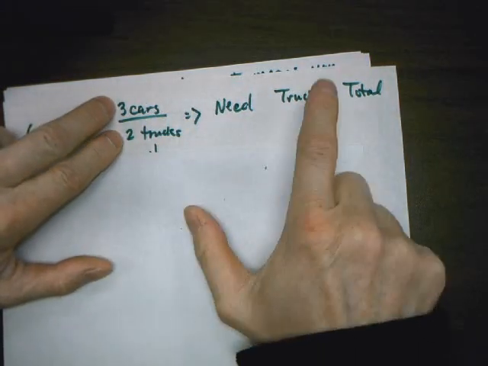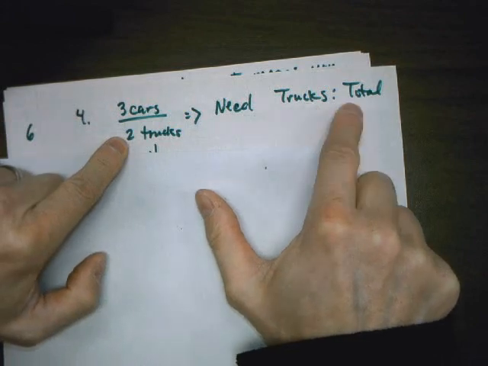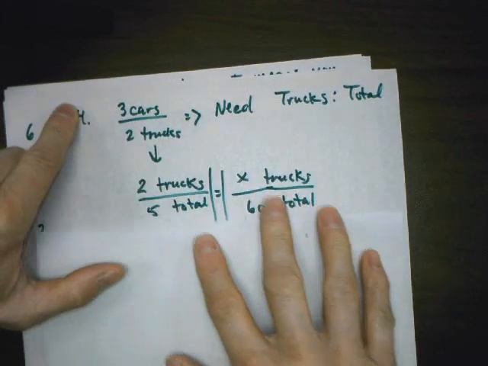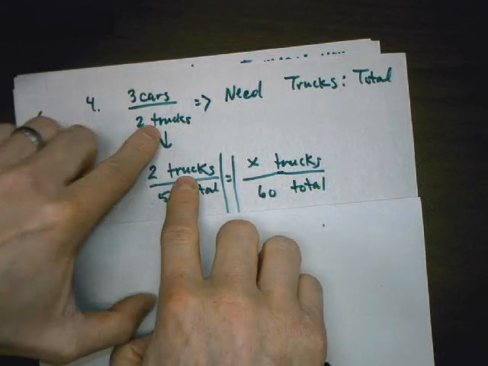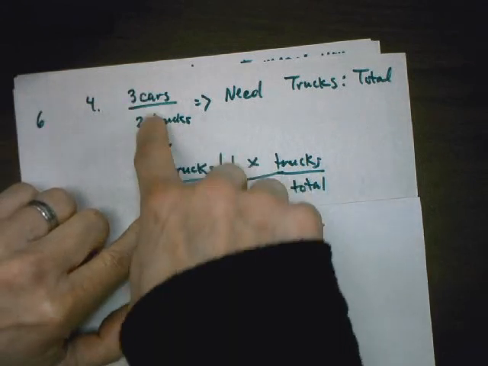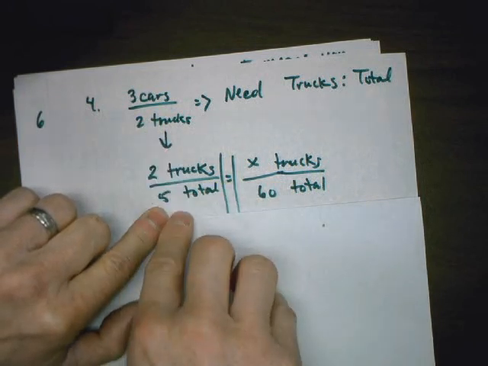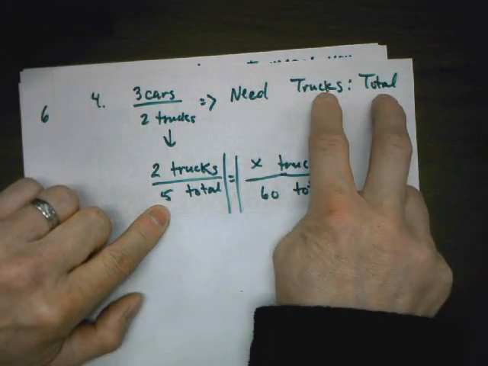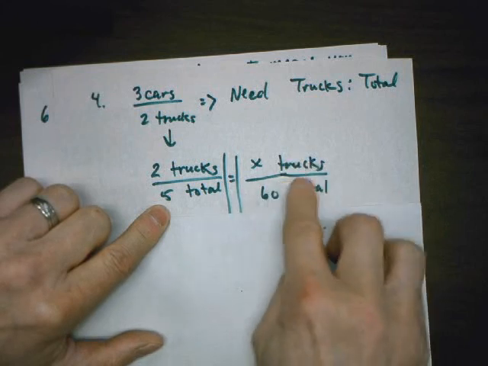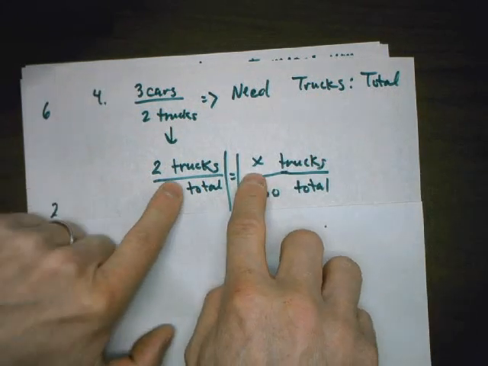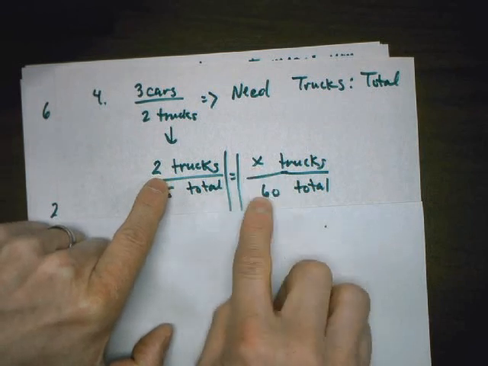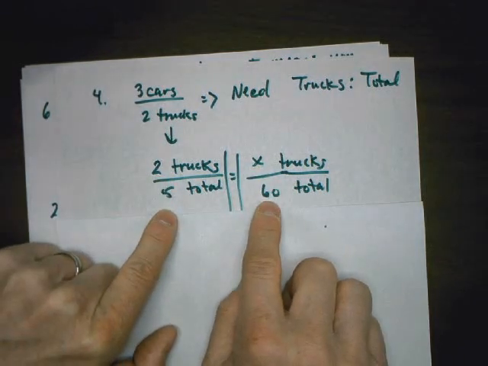So we're going to take this ratio and make it trucks, which is 2, to total, which is 2 plus 3 or 5. So if it's 3 cars to 2 trucks, that's 2 trucks for every 5 total cars and trucks because 3 plus 2 is 5. So we got the right ratio based on what they asked us to find. They said trucks to total. So we're missing trucks because they said how many trucks. They gave us a total of 60 cars and trucks.